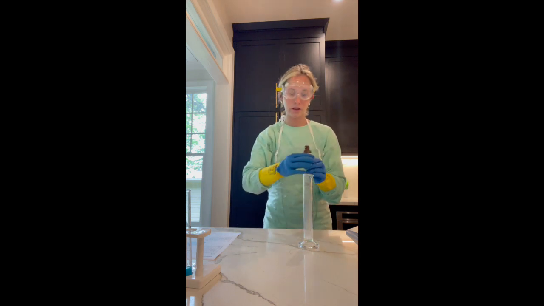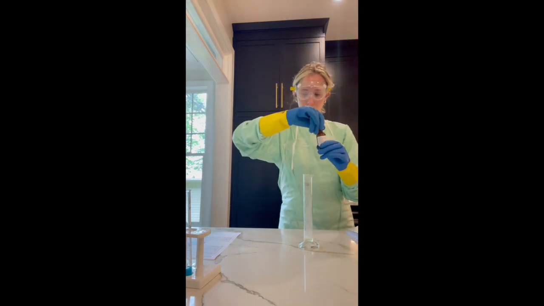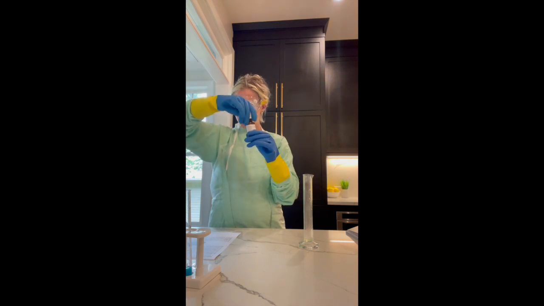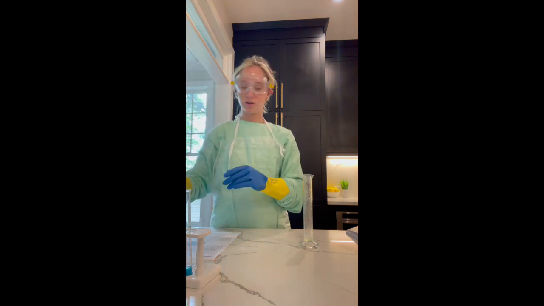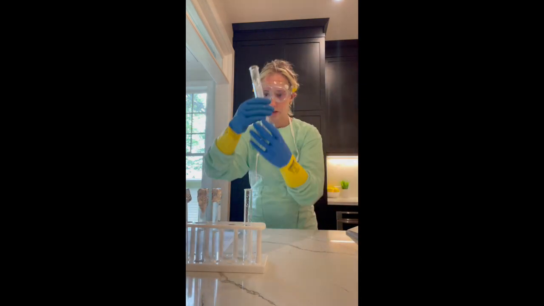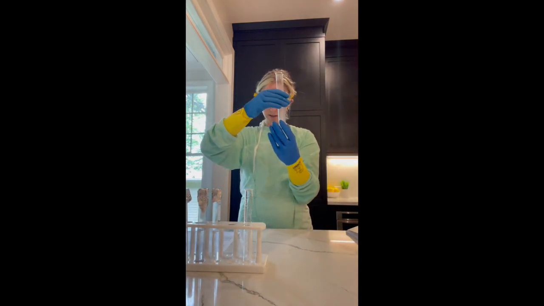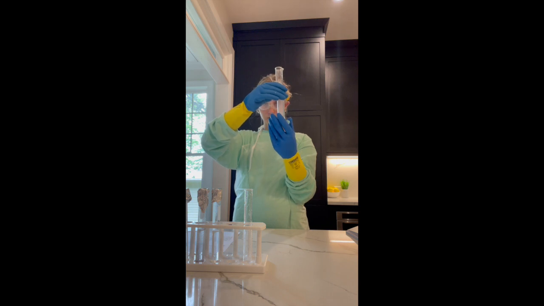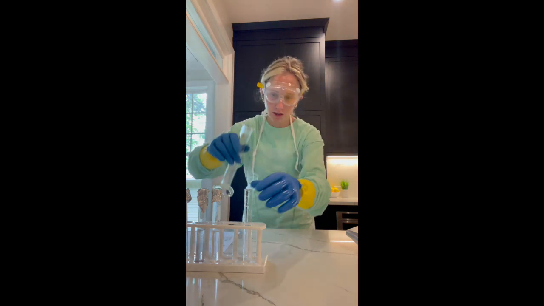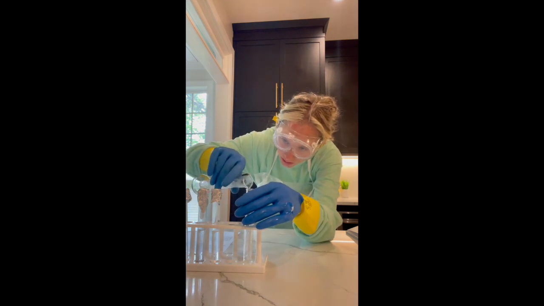Okay, that should be good. And then I'm going to pour that into a test tube. So I'm pouring my hydrochloric acid, 2 milliliters, into a test tube. Right now it's still a yellow greenish liquid, so pouring that in.